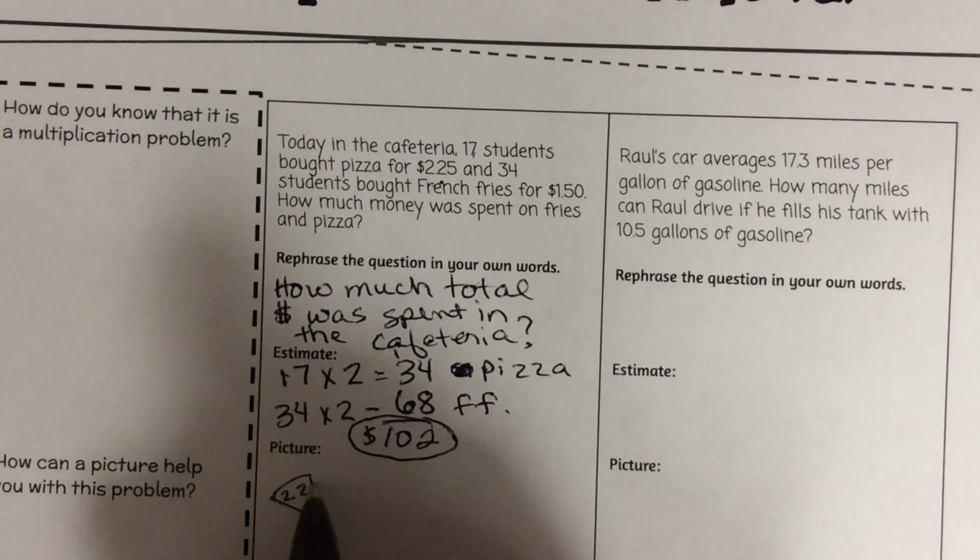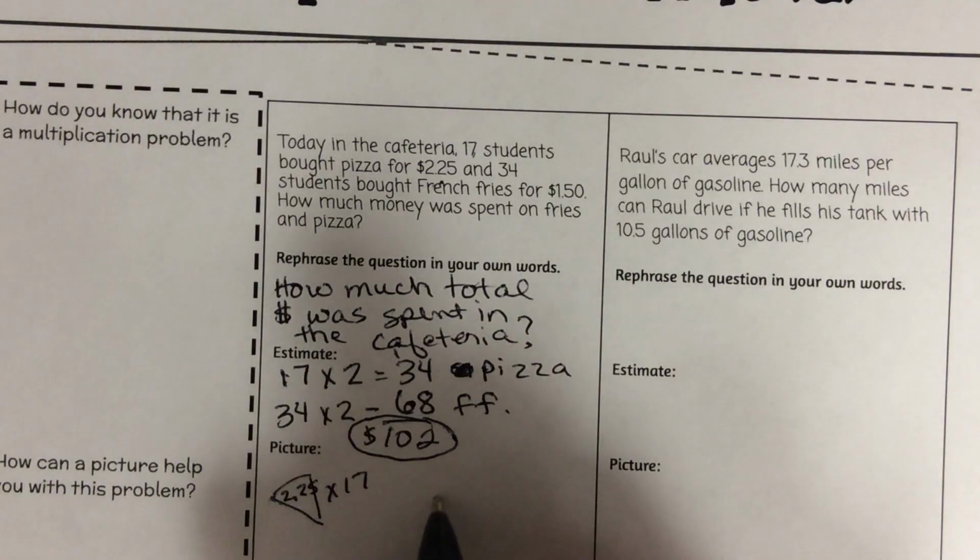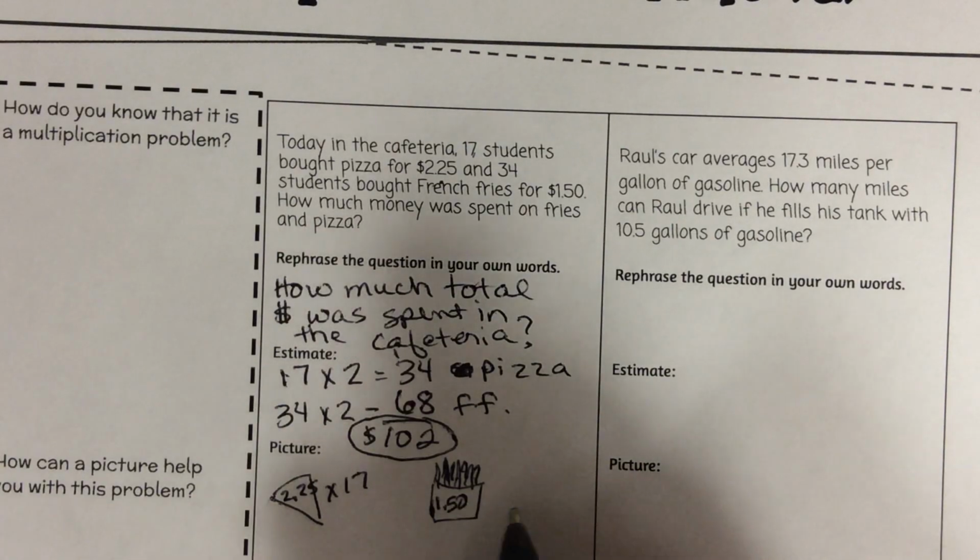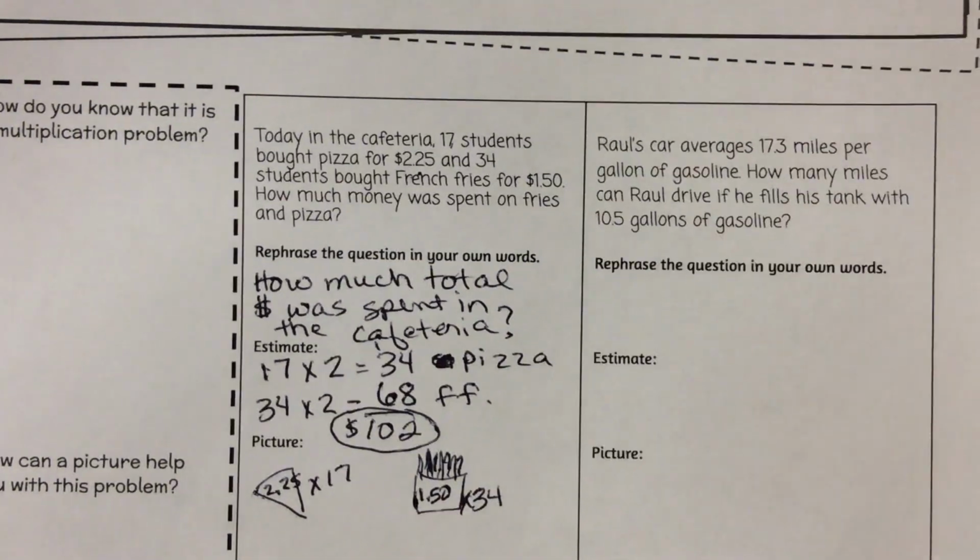So my picture, I could draw a slice of pizza, and I could say this pizza is $2.25 times 17 of them. I could say my order of French fries, right? Does it look like French fries to y'all? Because I'm not much of an artist. My French fries are $1.50, and I'm going to order 34 of those. That's a picture, that's a representation for me, and that's okay.